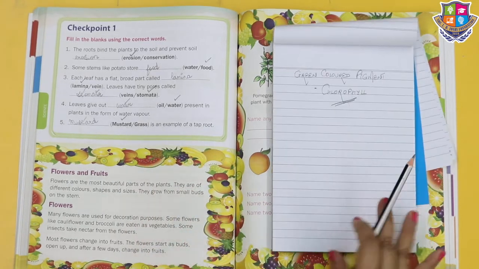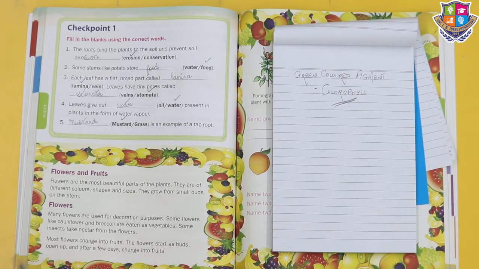Now we will go to the flowers and fruits. Flowers are the most beautiful parts of the plants. We all love plants and flowers too, isn't it? Now just a guess. Which is known as the queen of flowers? Can I get it from you? Okay, I will tell it. Rose. Rose is the queen of flowers.